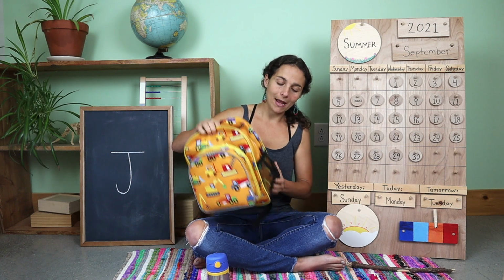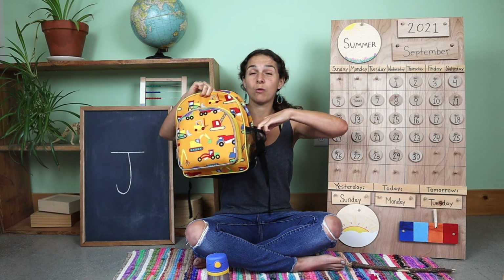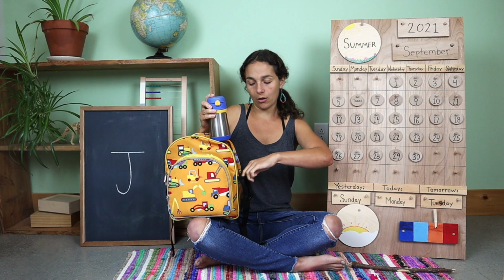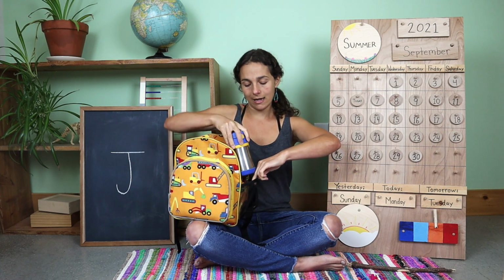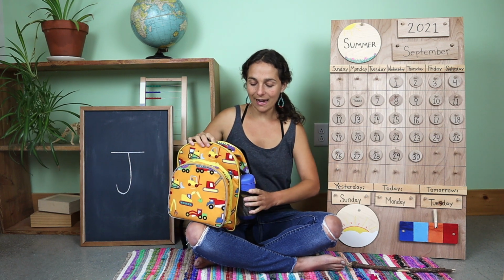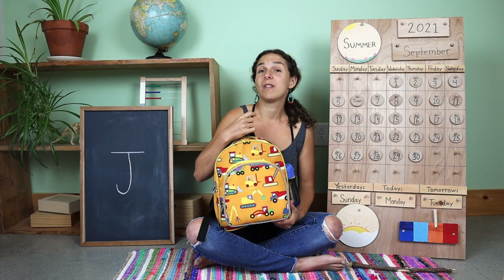Now the last thing that I need to add is the water bottle. So my backpack right here has a little side pocket, which is perfect for holding a water bottle. I'm going to take my water bottle, hold open the pocket, and put it inside, like that. So now my backpack is all packed up.